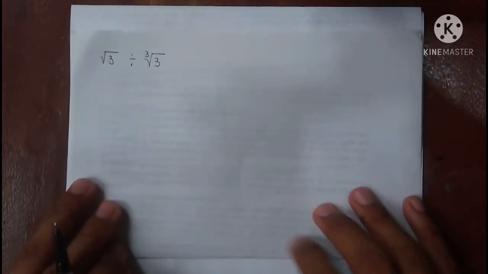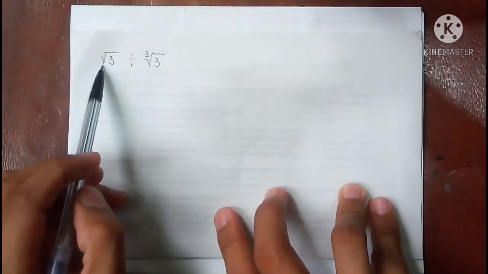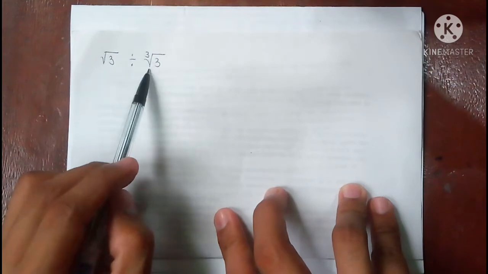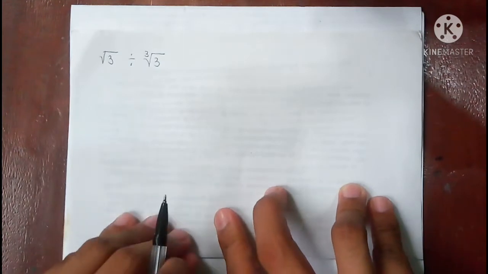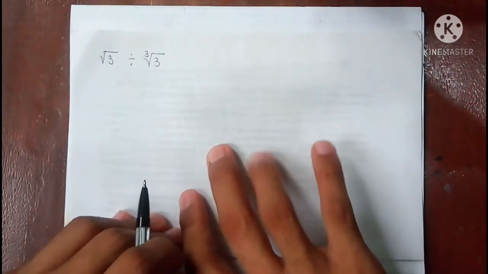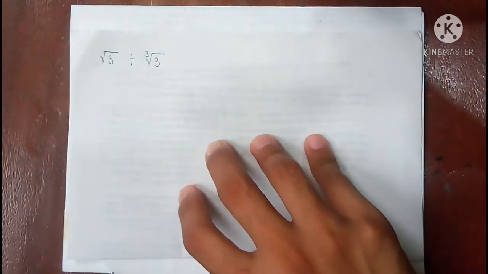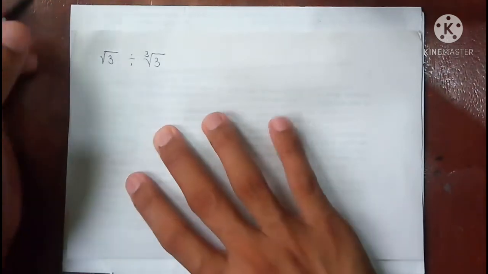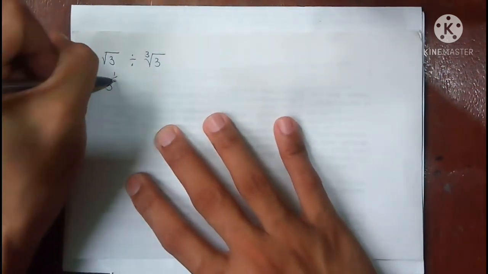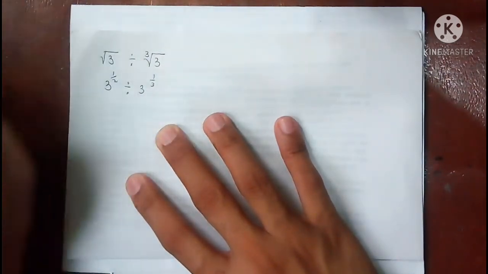Okay, so ngayon naman ang example natin ay magkaiba ang index. So, square root of 3 divided by cube root of 3. Pareho ang radicand pero magkaiba ang index nila at i-divide natin sila. So, paano kaya ang gagawin dito? Ang una nating gagawin dito, kailangan nating i-convert ang bawat isa as exponential form. So, pag exponential form, ito ay magiging 3 raised to 1/2, divided by, ito naman magiging 3 raised to 1/3.